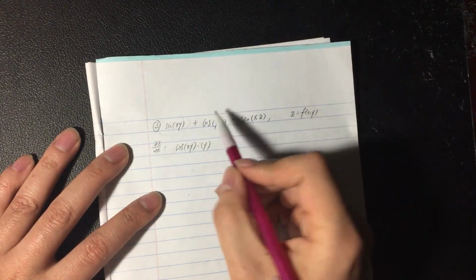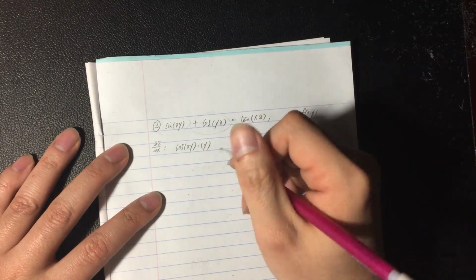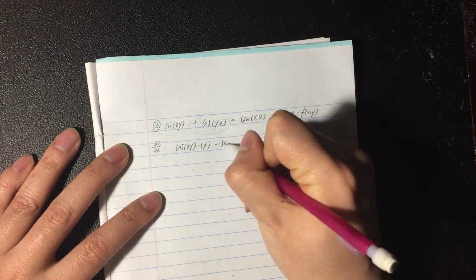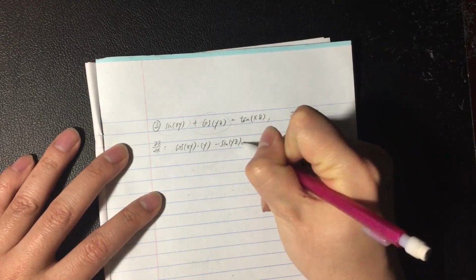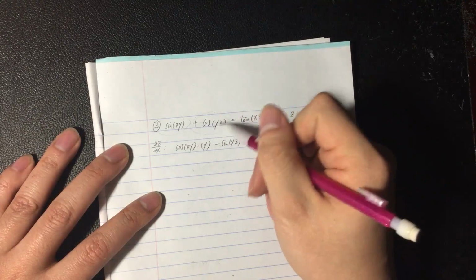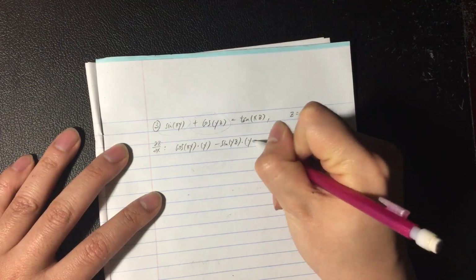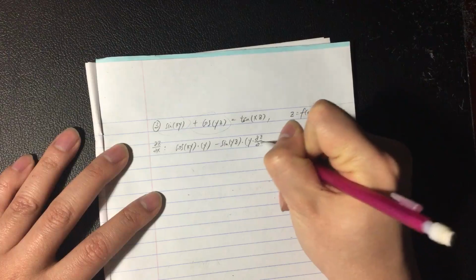Second term, the derivative of cosine of yz is negative sine of yz. Then take the derivative of the inside function. I treat y as a constant, so take the derivative of z. I have delta z over delta x.